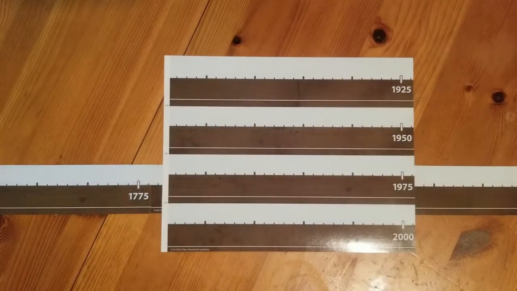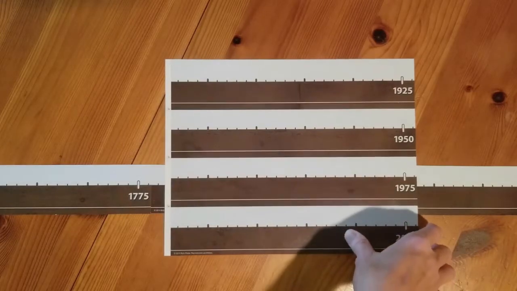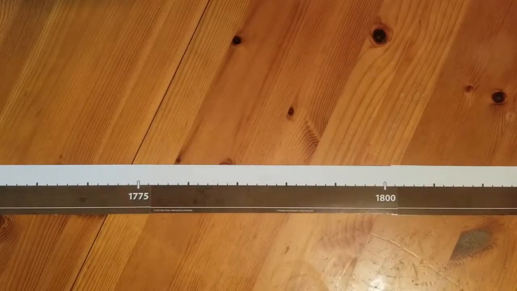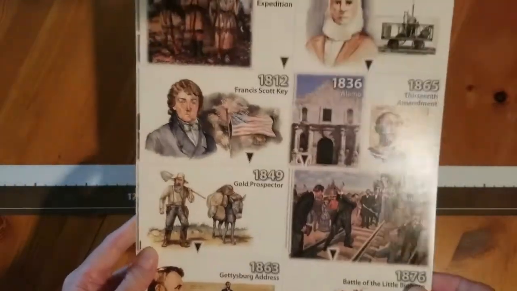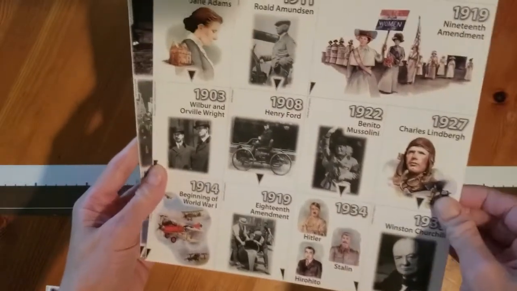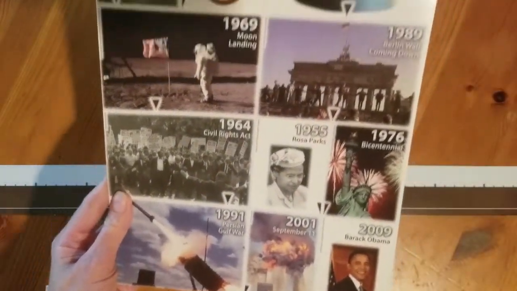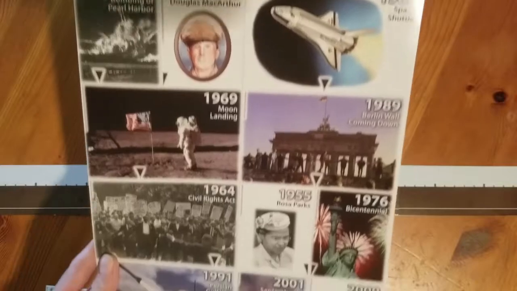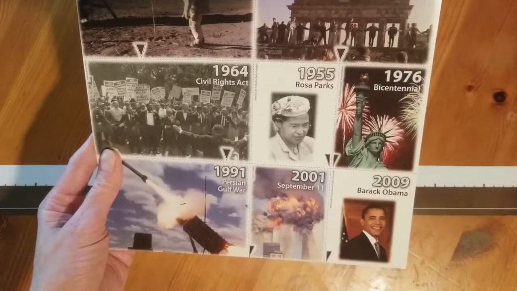The first thing you would find is your timeline pieces. Now you would have to cut these apart, and then you would be able to line them up on your wall and put them together in order. You will also get many different events that you would be able to cut apart as needed, and then you could add those to your timeline. The last event on this card is President Obama's inauguration.